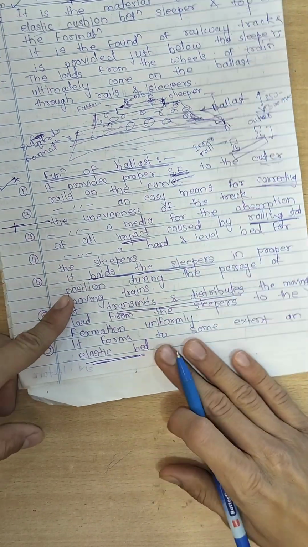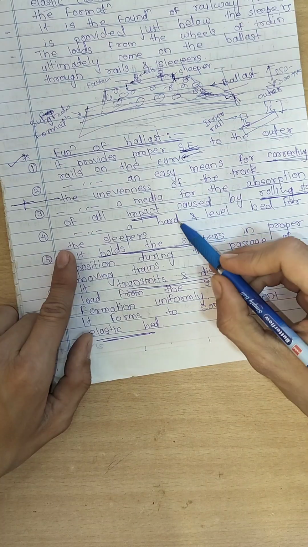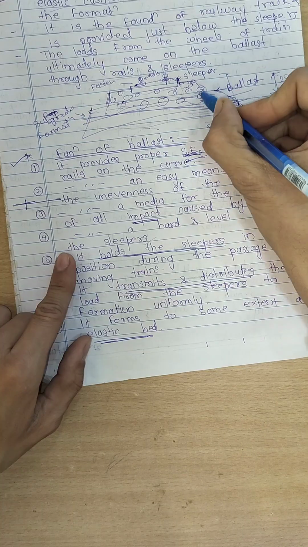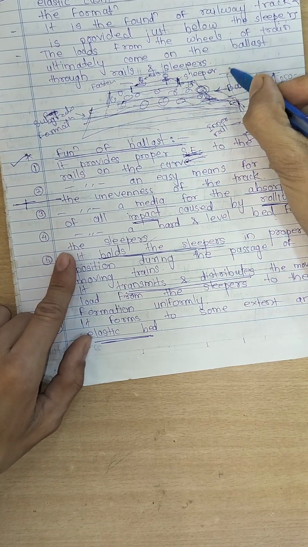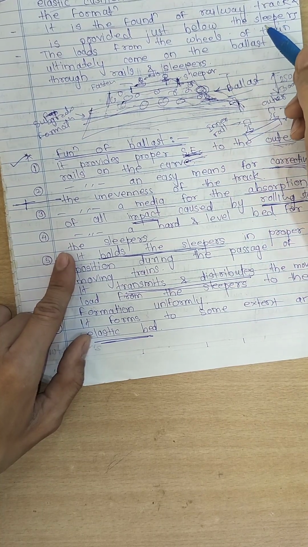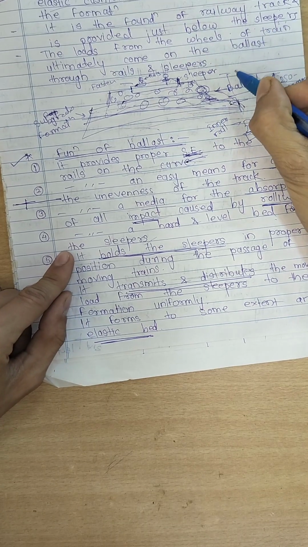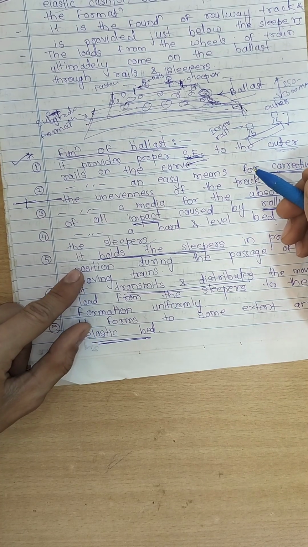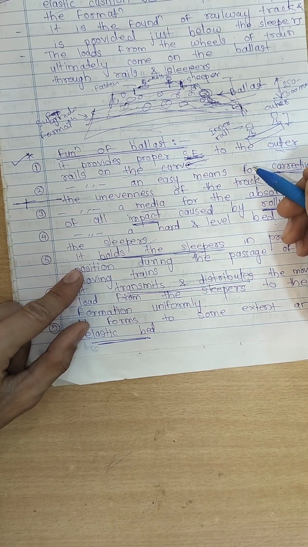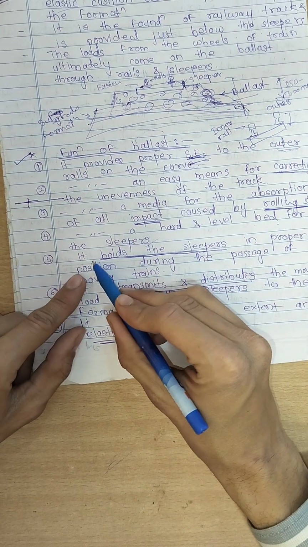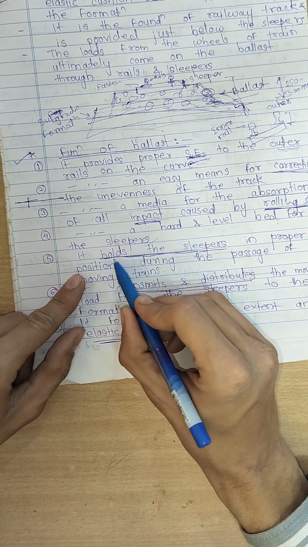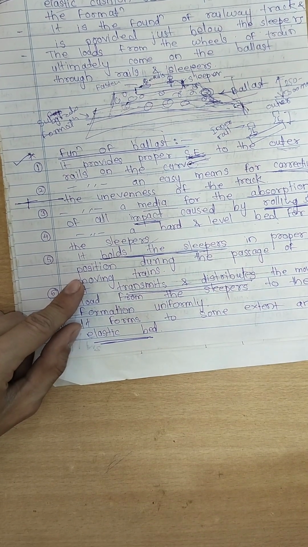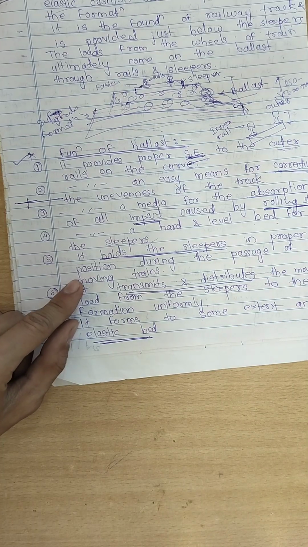Next, it provides a hard level bed for the sleeper. As you know, these are nothing but stones of 30 mm to 65 mm. Generally we provide 40 mm average size of ballast. These are hard stones of basalt-type rocks. Next function of the ballast is it holds the sleeper in proper position without changing the gauge of the rails.